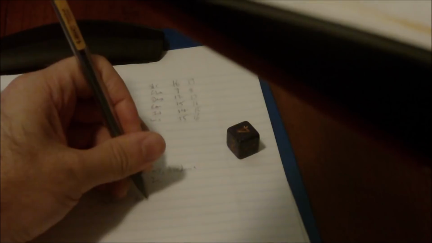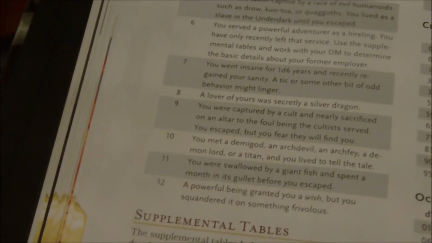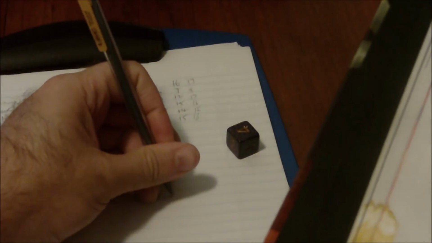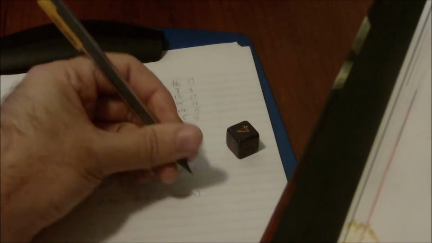So mother died. Cause of death is back here. Cause of death is a D12. And that is a 1. I rolled a 1 on the D12. So her cause of death is unknown. Okay, so that could be something that maybe drives my character. So we got all that information.